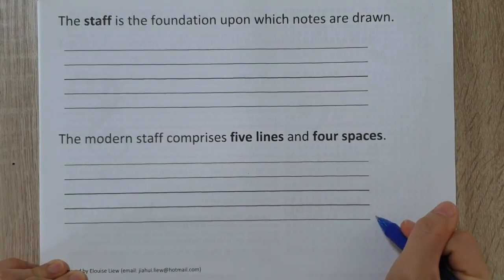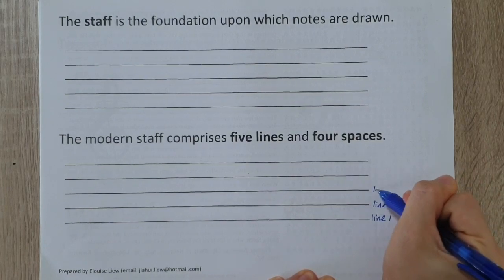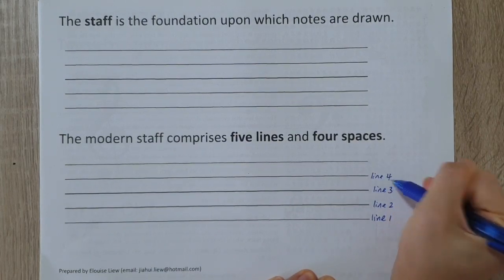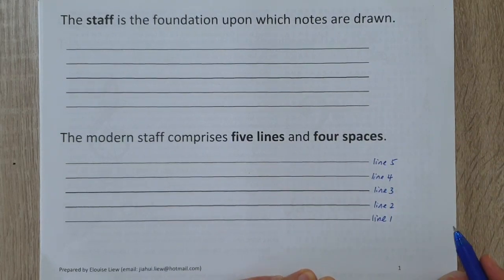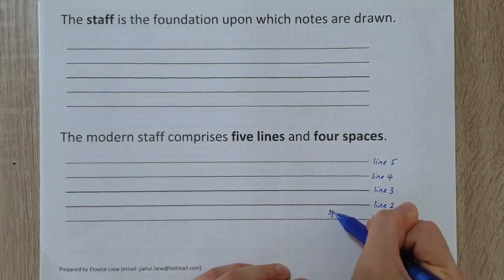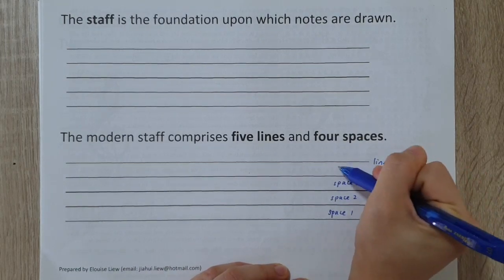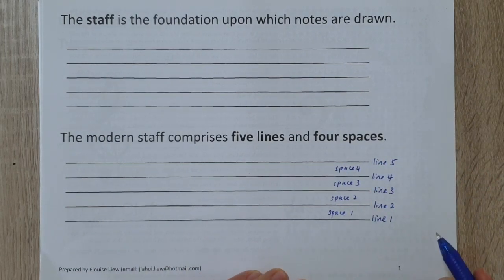It's line 1, line 2, line 3, line 4, line 5. Where are the 4 spaces? Space 1, space 2, space 3, and space 4.